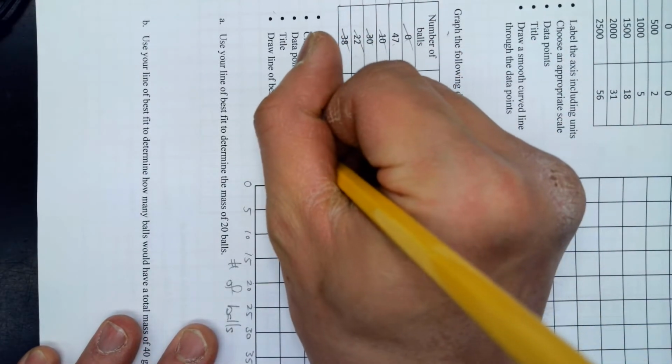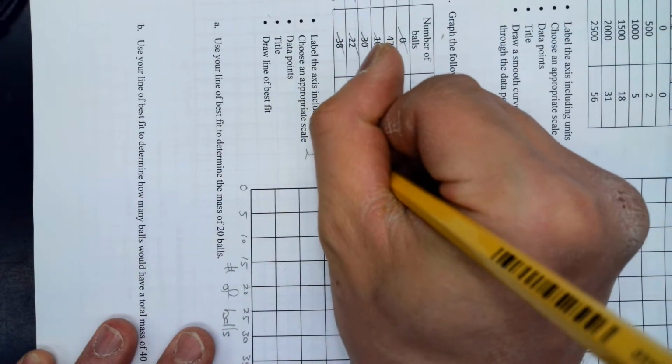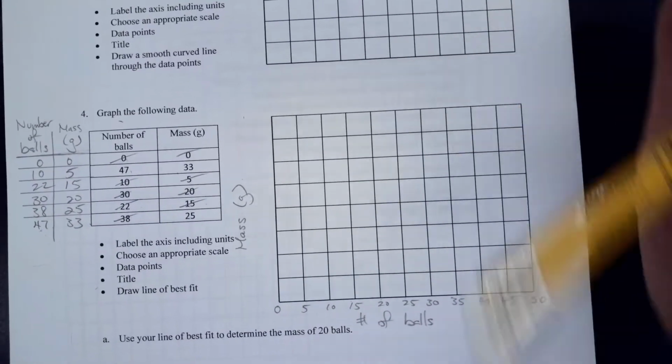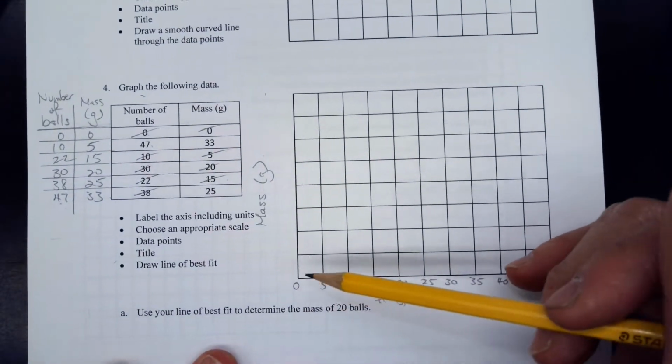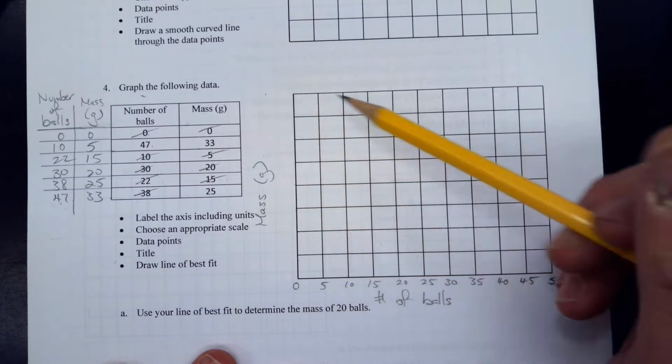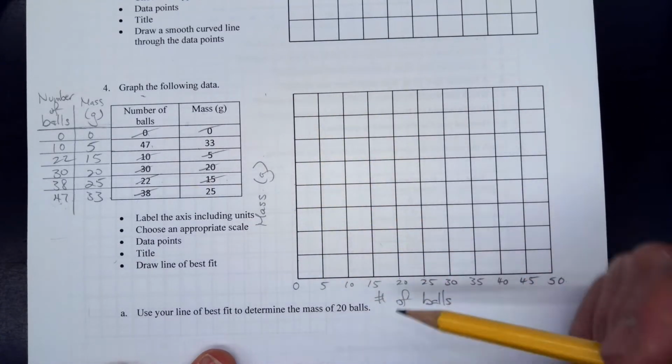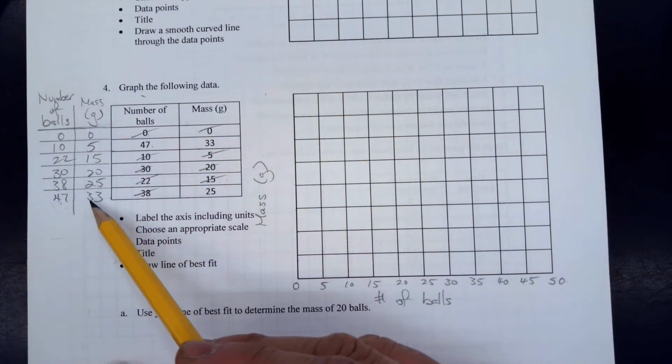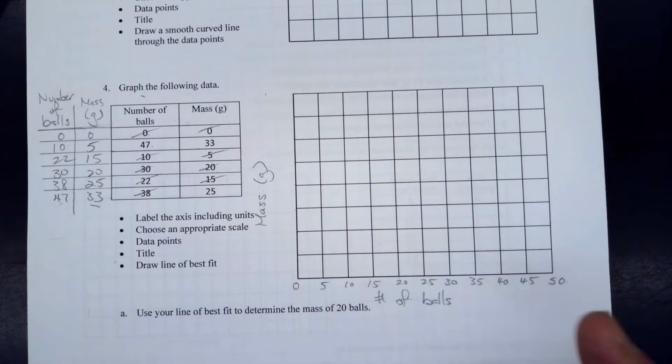So again, mass, probably mass of all the balls, in brackets g, because that's grams. So again, I have 1, 2, 3, 4, 5, 6, 7, 8 ticks or 8 increments. And the maximum value is 33.